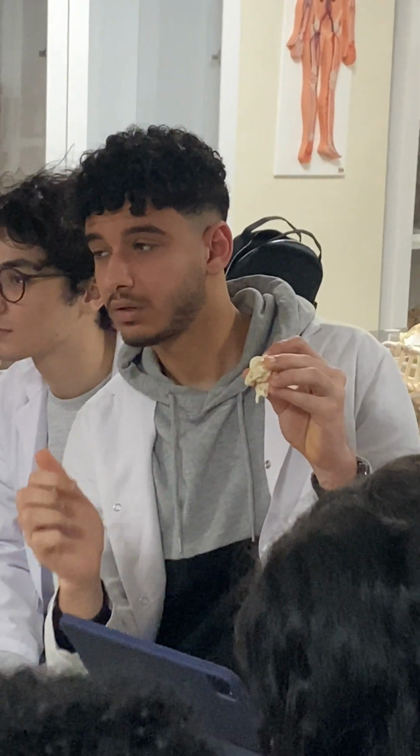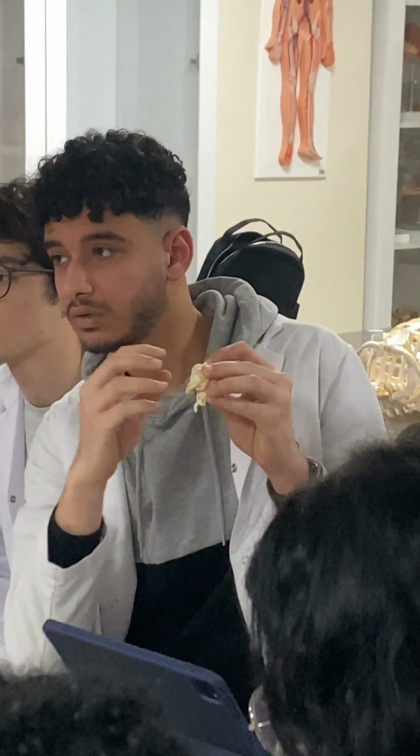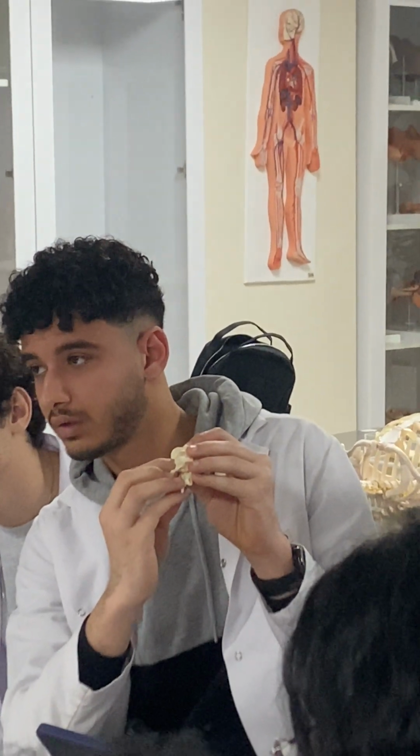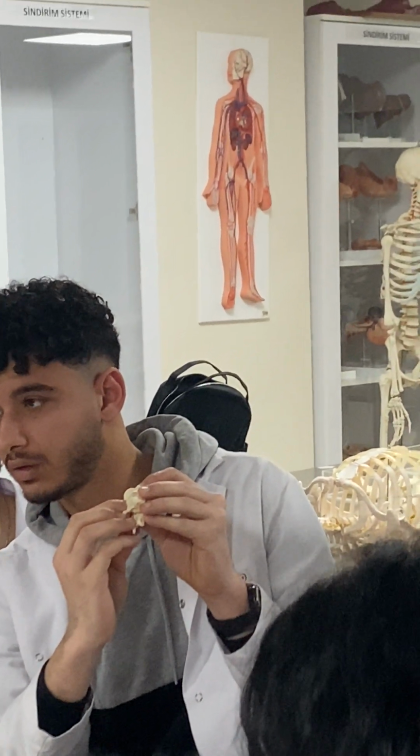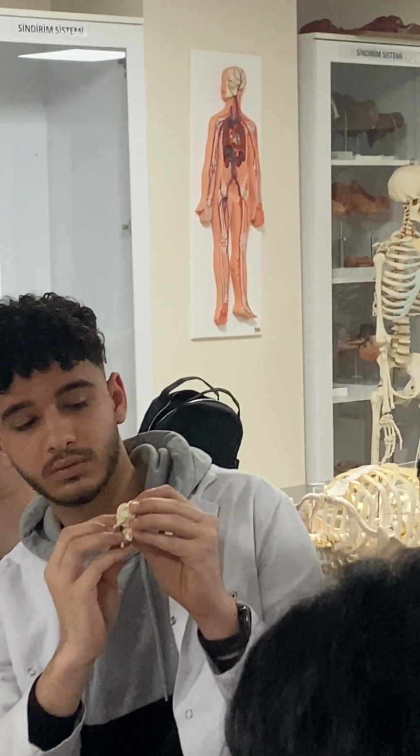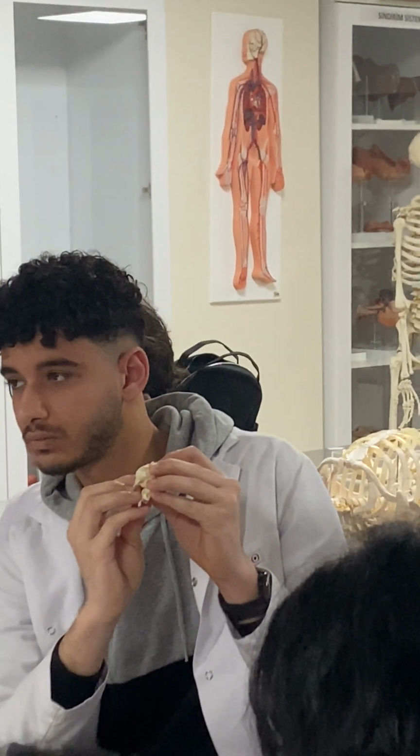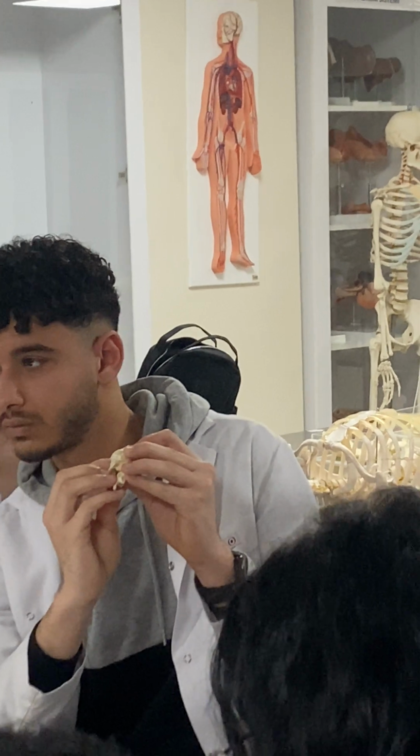Well, no. It's located on either side of C1, from here to here. It's on the C1 level. It basically connects on either side. In front of them you have the odontoid process, and at the back you have the foramen. So it stabilizes the odontoid process on the fovea. Okay, good. All right, thank you.